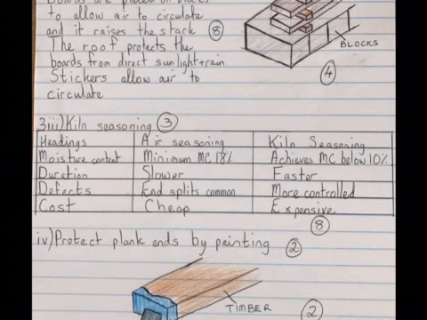Okay, so the easiest way to do the likes of that is to compare it in a table. Right, so 3 marks for naming kiln seasoning, and then you have 8 marks, so 1 mark for each point in that table. So 1 mark for your moisture content explanation of air seasoning, 1 mark for your moisture content explanation of kiln seasoning. Alright, so that's the way that one works. Okay, so then we move on to part 4.